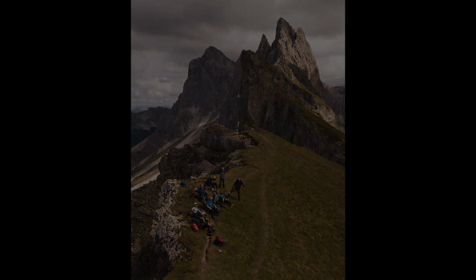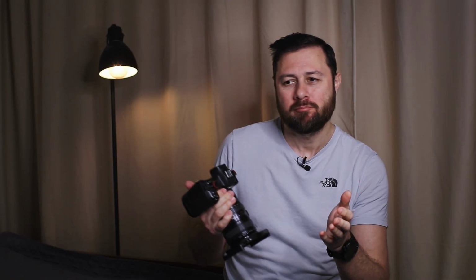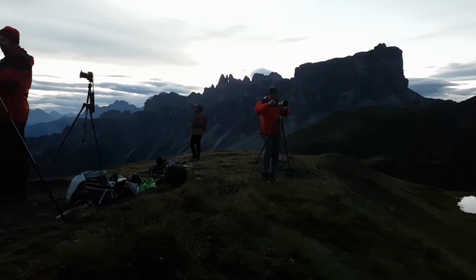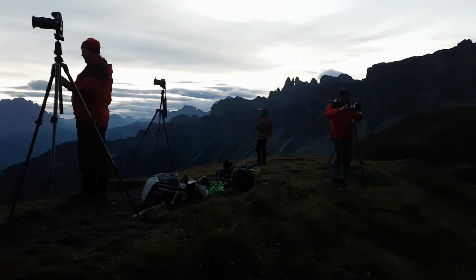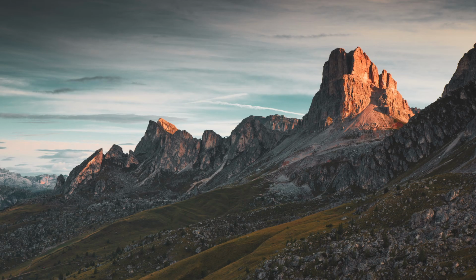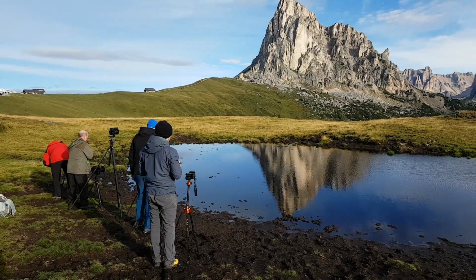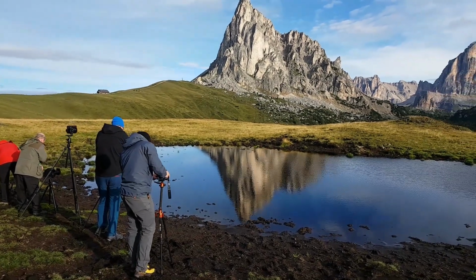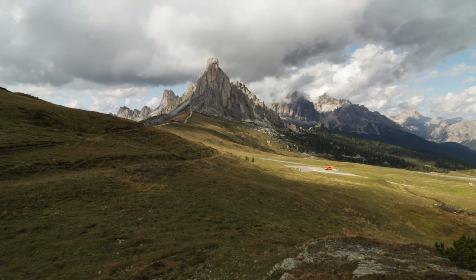I remember one day we were photographing in Passo Gèl. And we were looking around and we were photographing Marmolada, for example, and all the famous places that you can see from that location. And while I was looking to my right, I noticed this really small pond. It was a really short drive, a really short hike to get there.